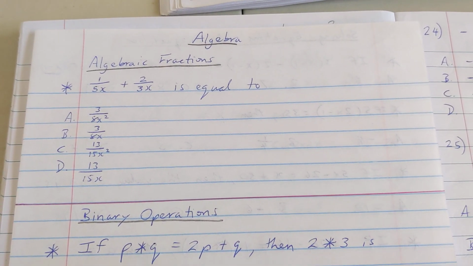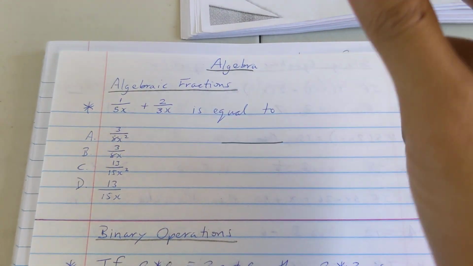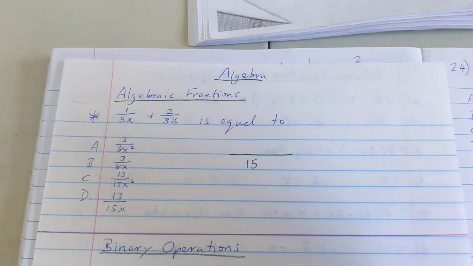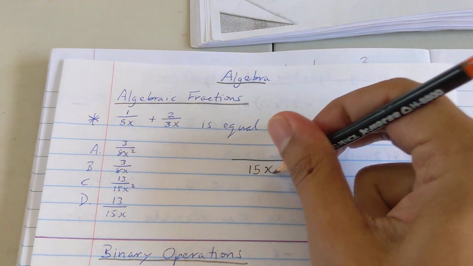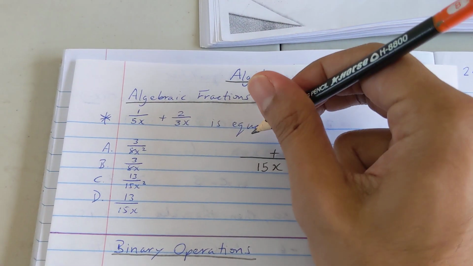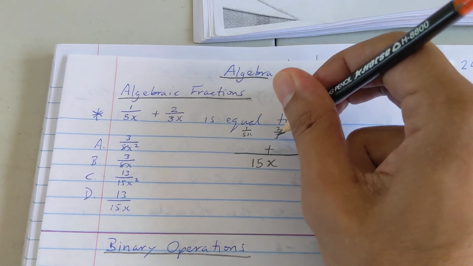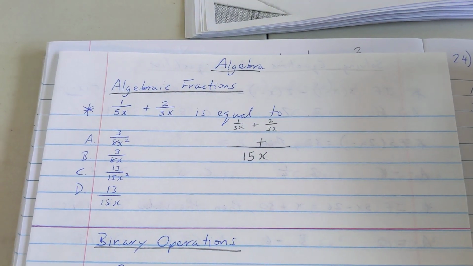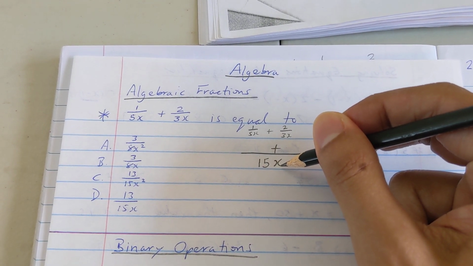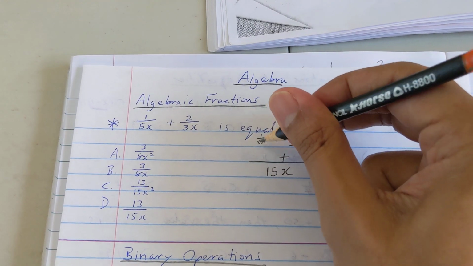Now this one, the bottom numbers are not the same, so we need to make them the same. So we're going to find the LCM of the numbers first. The LCM of 5 and 3 is 15, and the LCM of x and x is x, so it was that easy to find the LCM. Now we need to change the top pieces to suit, just like we'd do in a regular fractions question. And we'll say what do I need to multiply 5x by to get 15x? 5 into 15, 3. So 3 by 1, 3.